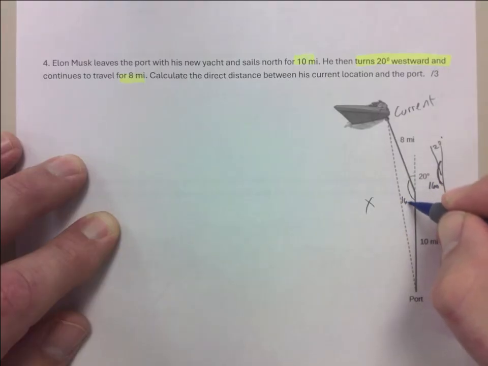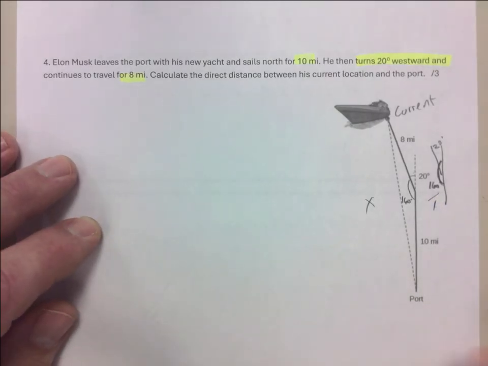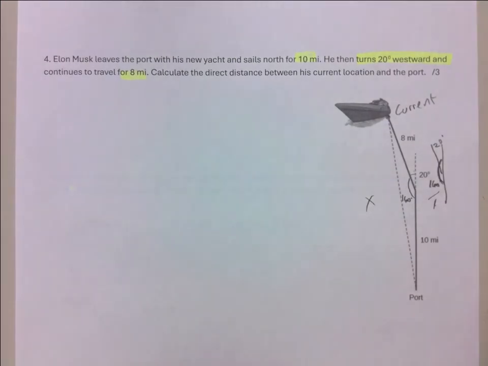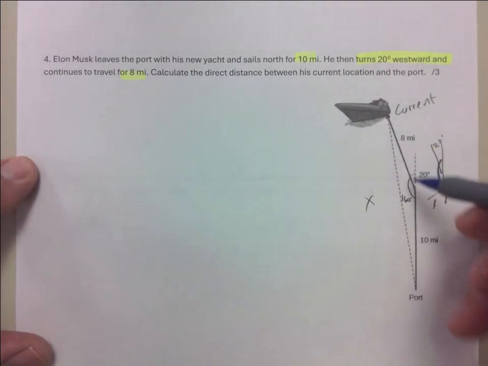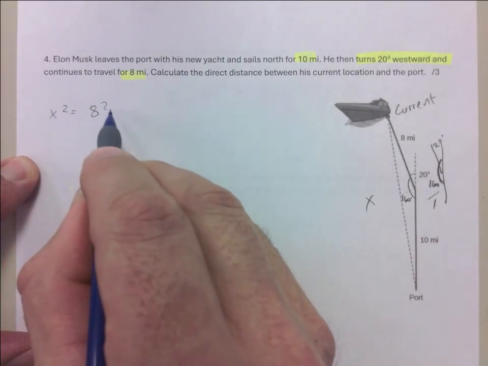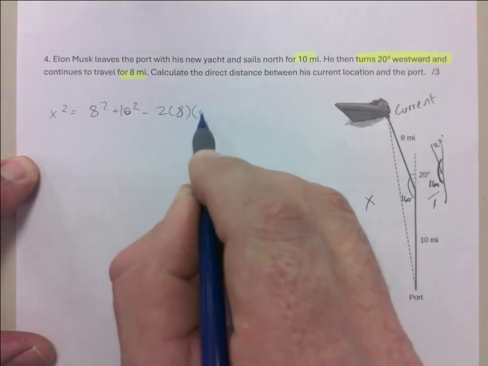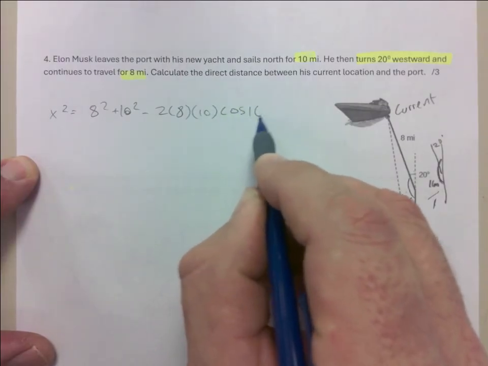So I need the 160 showing up somewhere. So for the 160, you get a mark, okay? If you figured out that 160 needs to happen somewhere, you get a mark already. Then it's side angle side. So x squared is equal to 8 squared plus 10 squared minus 2 times 8 times 10 times cosine of 160.